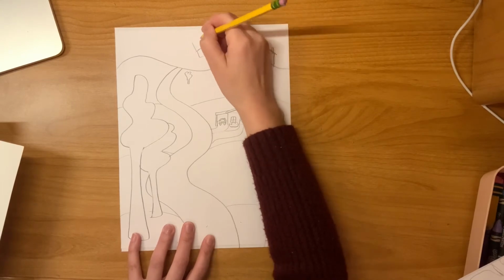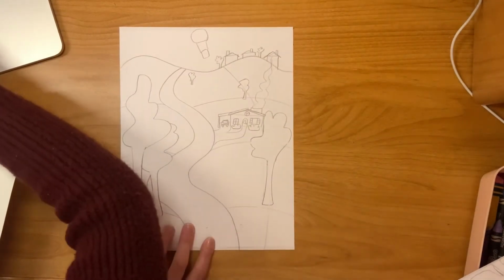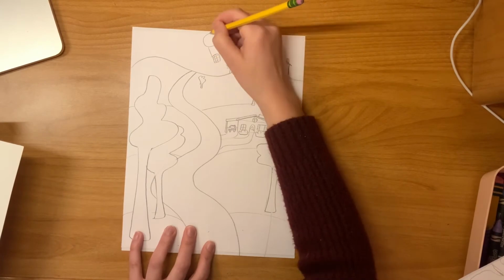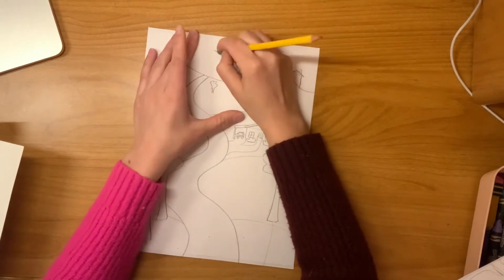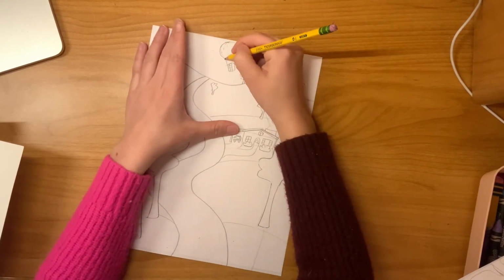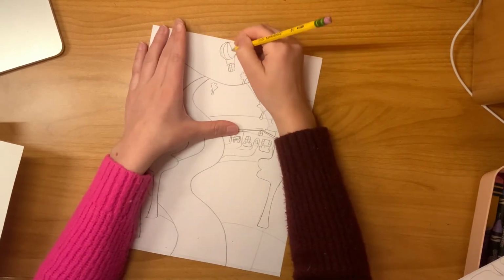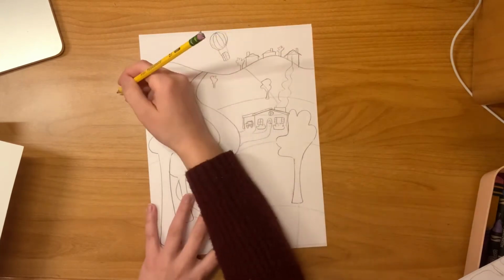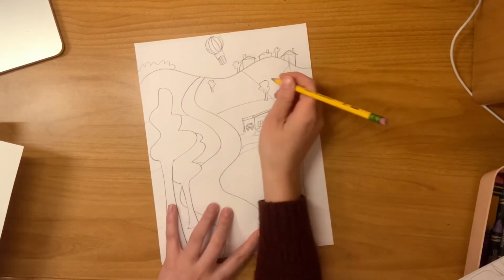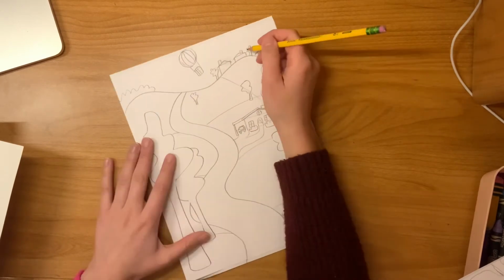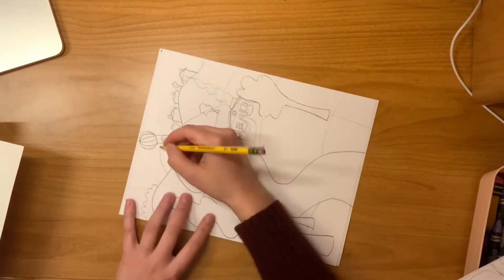I'm adding in a little hot air balloon. You could add clouds up there. You could add a sunset, sunrise. Maybe it's storming outside. I decided I wanted to make my balloon a little bigger, so I just erased and fixed it. When working with pencil, that's the beauty of it. We can always change things as we need to. I added in a little forest over there.